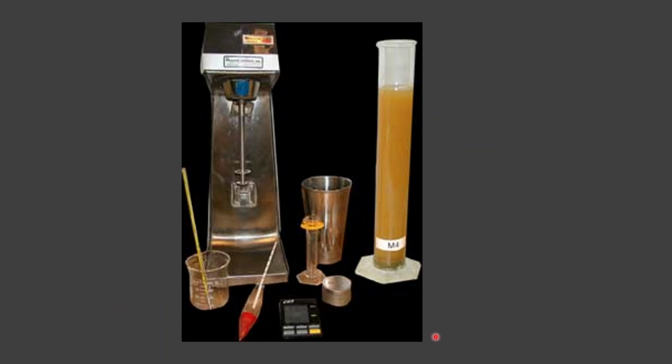So this is the test equipment that we'll be using this week. The most fun piece of equipment here is the milkshake mixer. We use a tall 1 liter beaker to perform the hydrometer test in. We have to mix up our soil sample and let it soak in a solution. And we have a hydrometer to use.